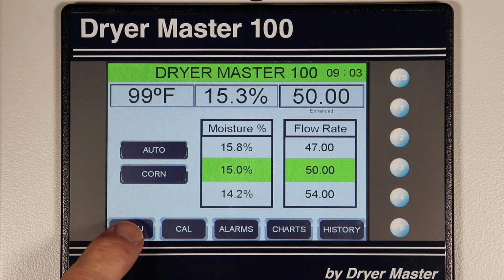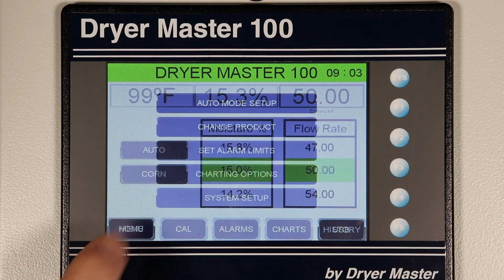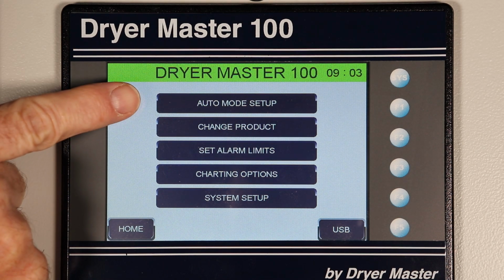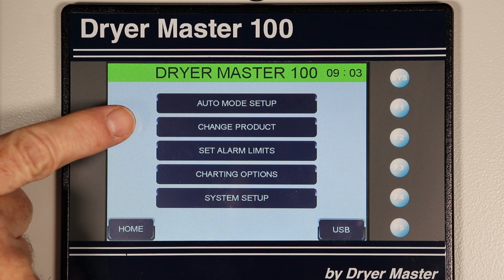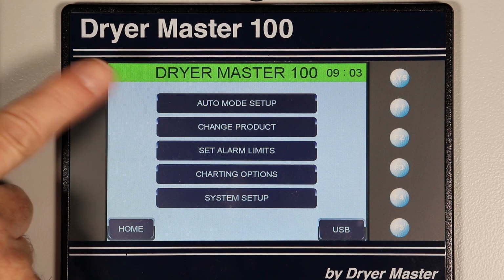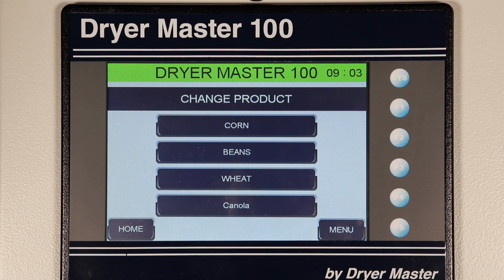Now, the main menu that gets us into the deeper menu, deeper keys, is here. Auto mode setup, again, we're going to use that in the video on state logic control. Change product we've already done, but we'll just take a look. It's the same thing. It's the same options you have from the main screen, so there's two different ways you can do that.